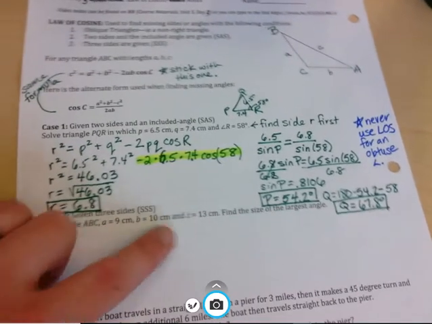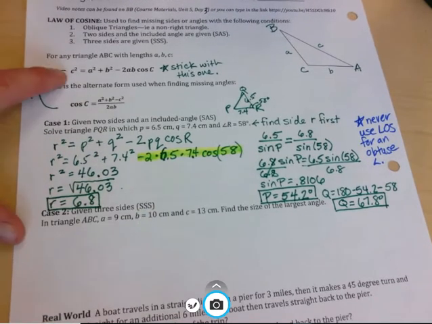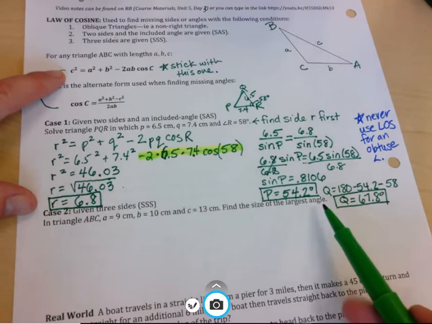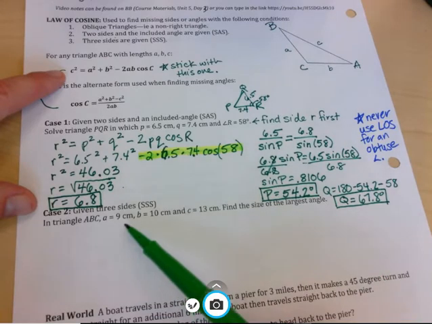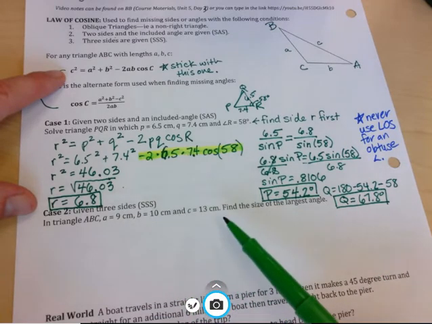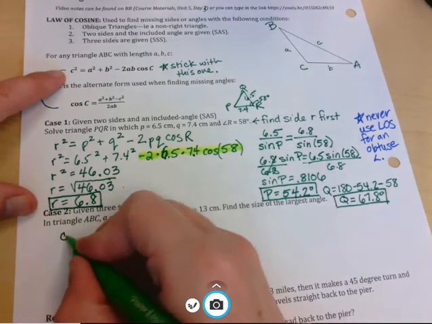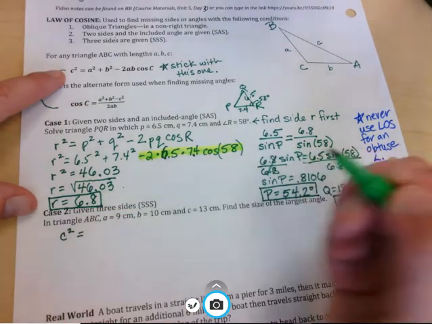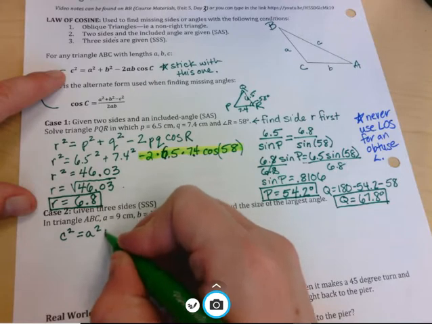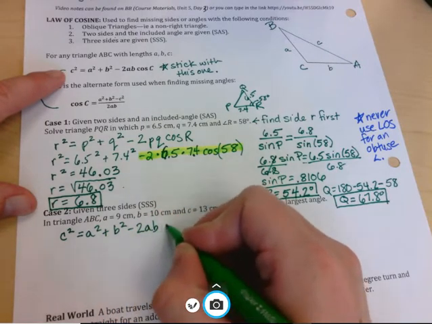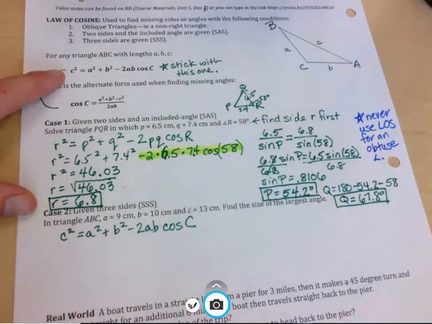We're given the letters A, B, and C, so I can stick with this one right here. It says find the size of the largest angle. So the largest angle is going to be opposite of which of these? It's going to be opposite of C. C. Good. C squared equals A squared plus B squared minus 2AB cosine C.